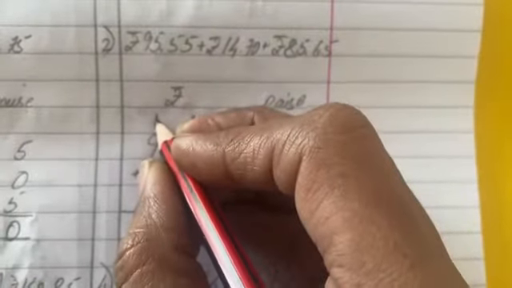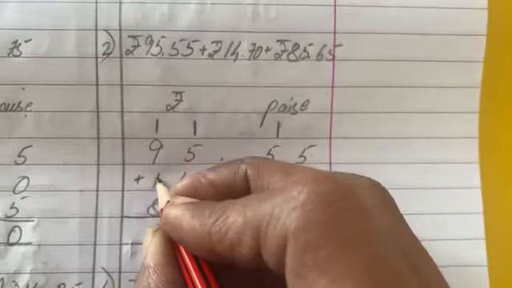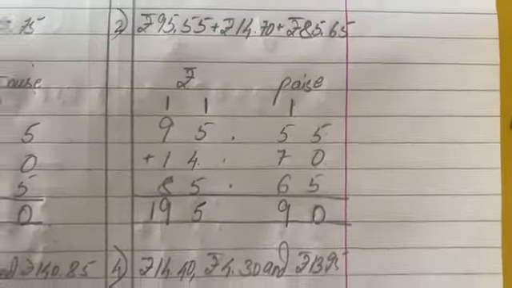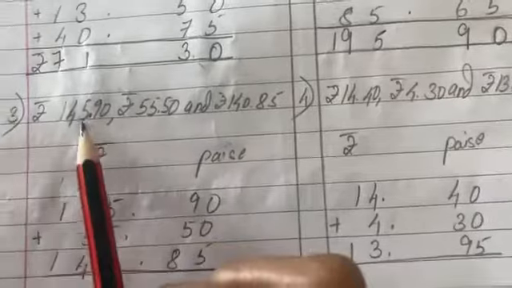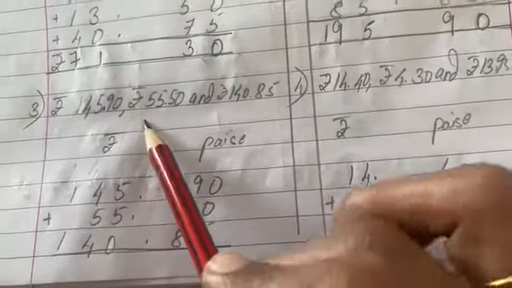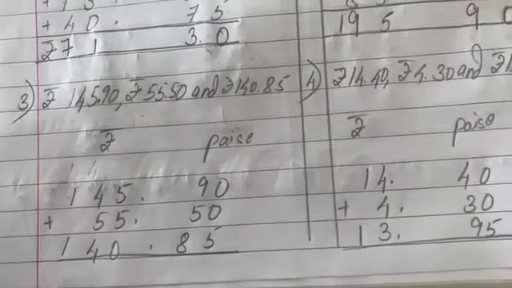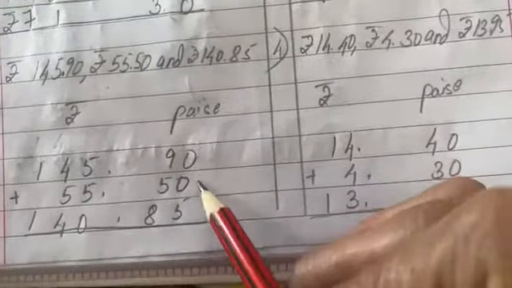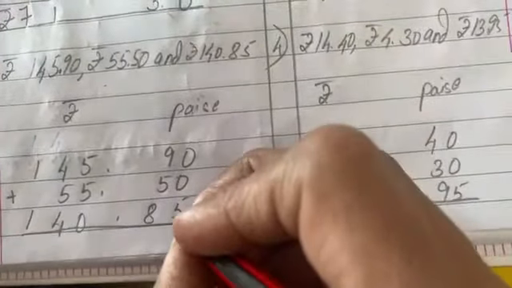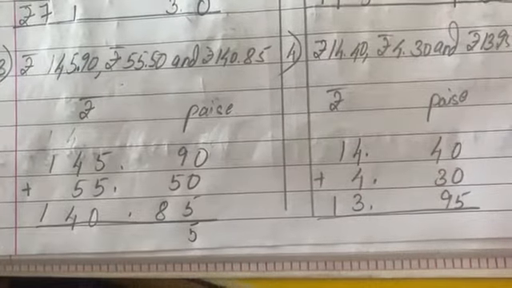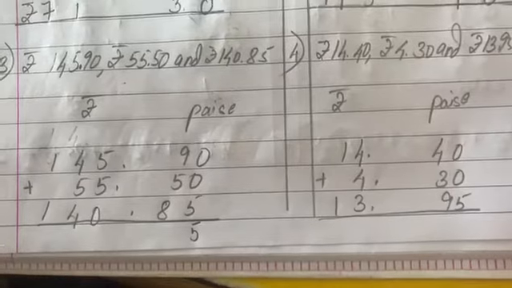9 plus 1 is 10. 10 plus 1 is 11, 11 plus 8 is 19, so 195.90 is the answer. Now for the third question, rupees 145.90, rupees 55.50 and rupees 140.80. So now here again, 0 plus 0 is 0, 0 plus 5 is 5, so we are writing 5 over here. Then 9 plus 5, so 9, 10, 11, 12, 13 and 14. And 14 plus 8, 15, 16, 17, 18, 19, 20, 21 and 22. So 2 stays down and 2 goes up.